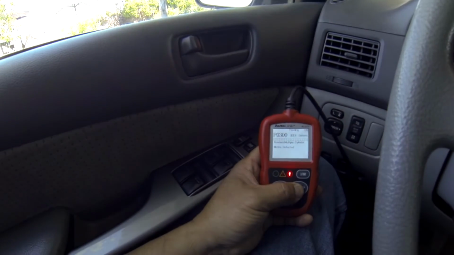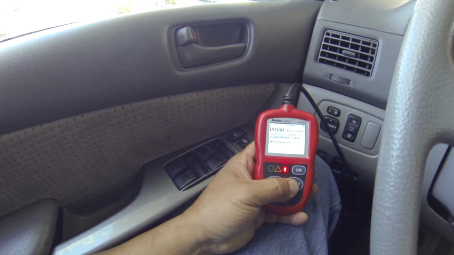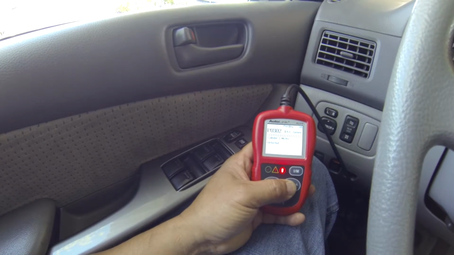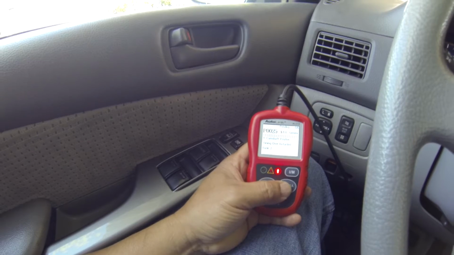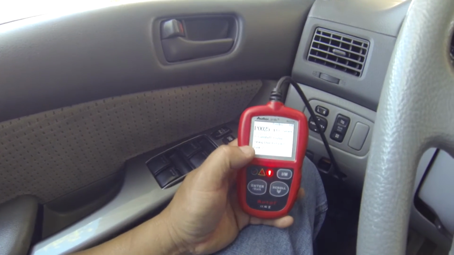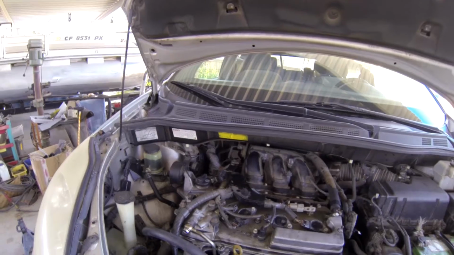If I fix this code, we'll see if it will solve the problem. So see that misfire number 2, misfire number 4, misfire number 6. Okay, but the main thing is go fix that camshaft first.